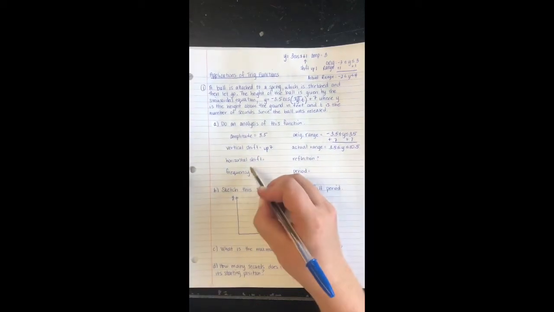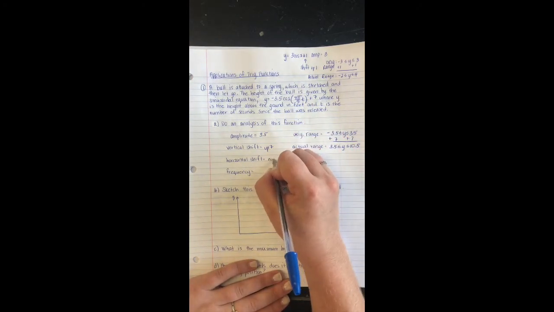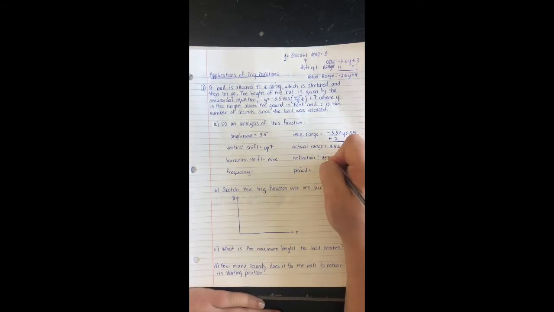Okay? Horizontal shift. There's nothing added or subtracted inside the parentheses, so there is none. We're really not going to do a lot with horizontal shifts with these trig functions right now. Is there a reflection? Yes. It means that it's starting at its lowest point, going to its highest point, and then coming back to its lowest point. So visually, this graph is going to look something, actually, you know what?